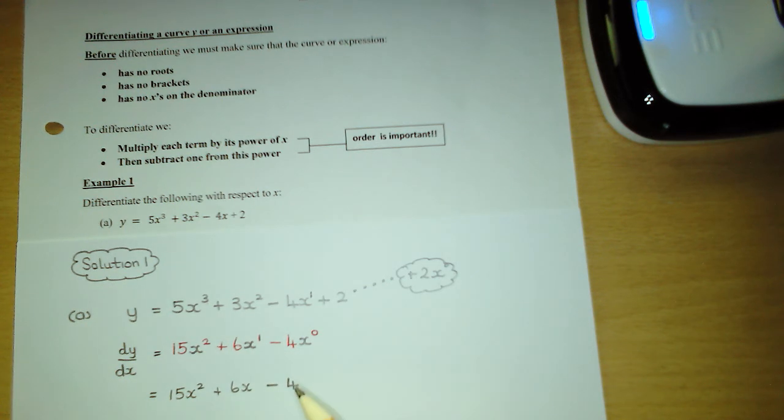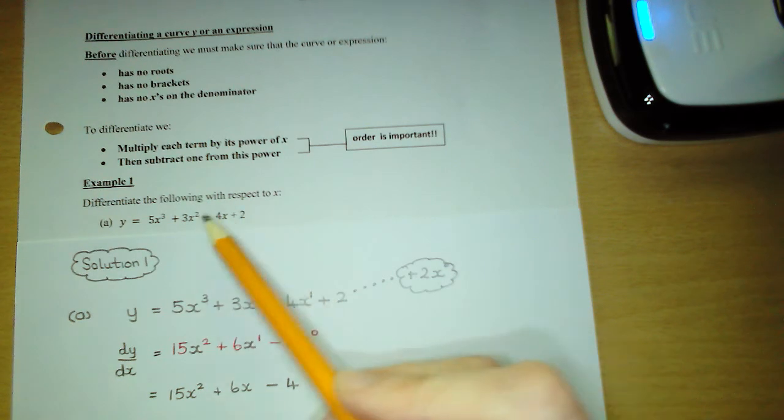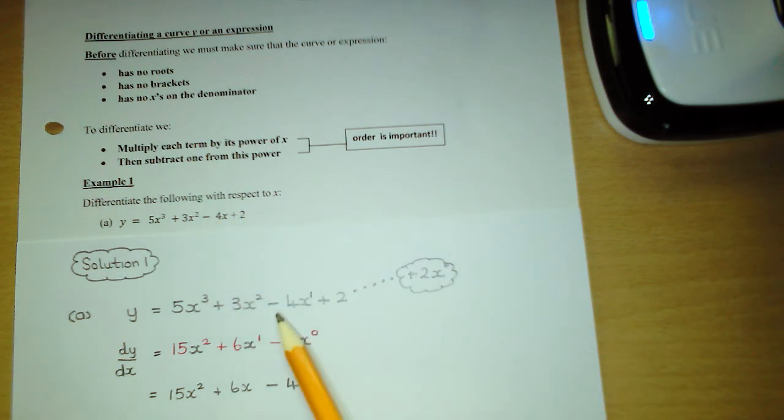But just to confirm two important points, do you see the last two terms in the original curve, minus 4x and plus 2? When you differentiate any x term where the power of x is 1, you just take the x away and you're left with its coefficient. Do you see that? So the x term which had a power of 1, when you differentiate it, you just take the x away and you're left with its coefficient.